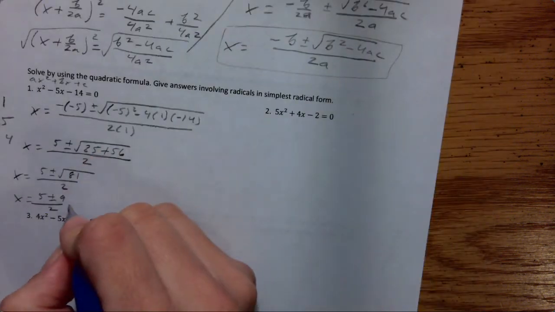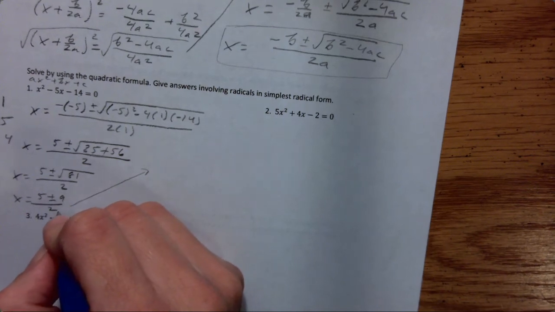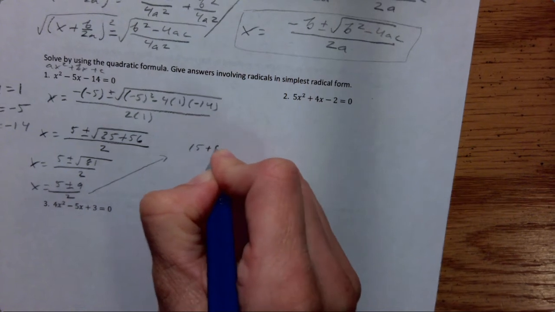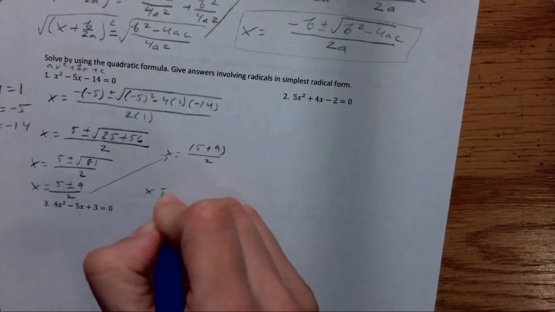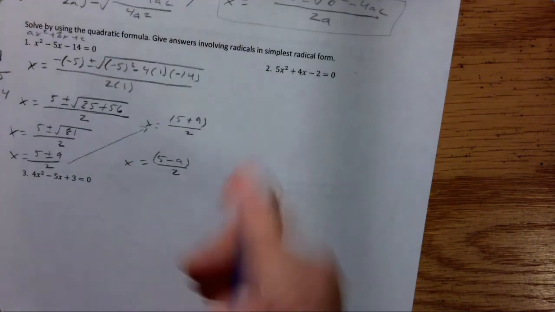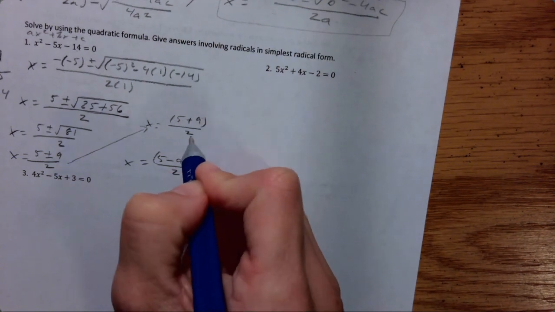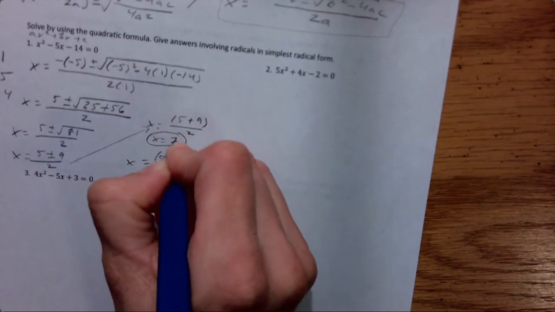So then remember, when you're doing your math here, you do the numerator first and then divide it by 2. So you have x equals 5 plus 9 over 2, and x equals 5 minus 9 over 2. So here, 5 plus 9 is going to give you 14 divided by 2, which is going to give you x equals 7. So that's our first root.